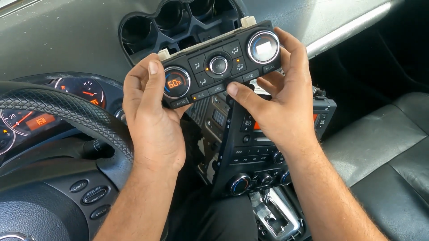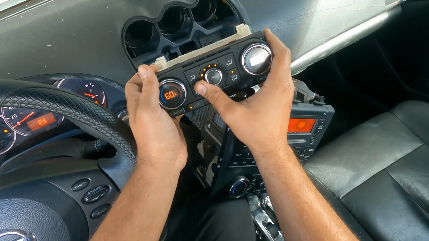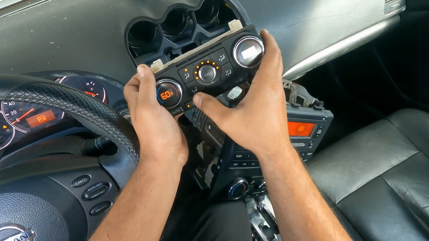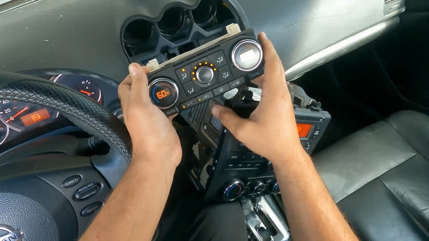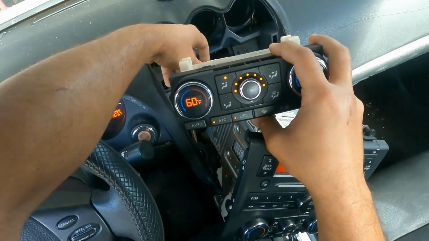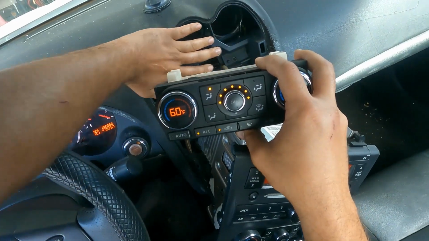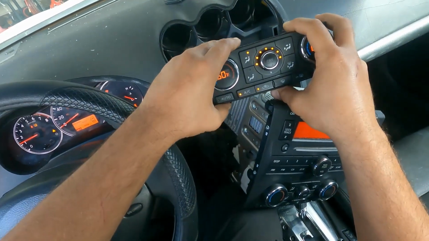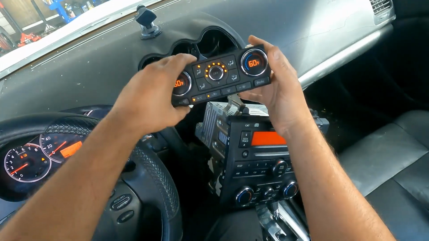All right. So there we have full AC. I think I heard the compressor. Okay.